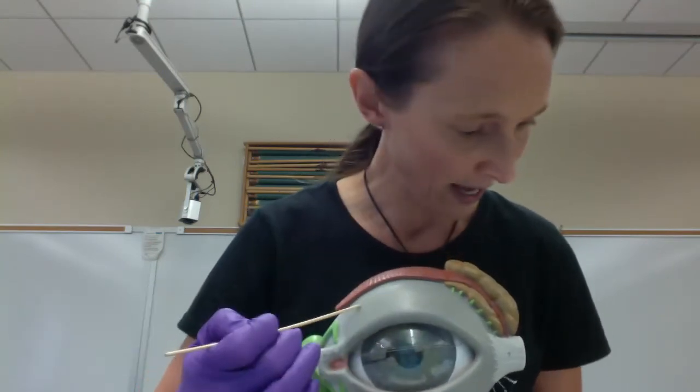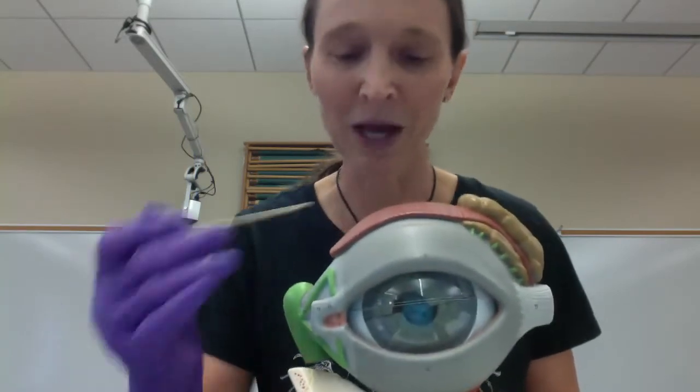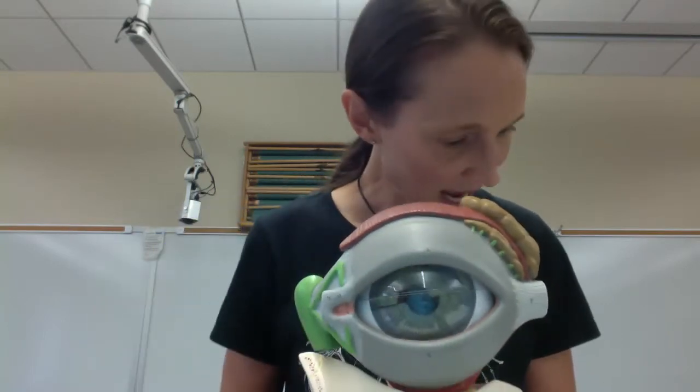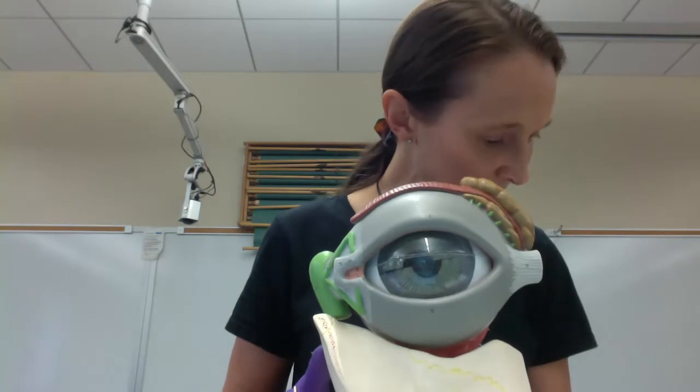Because in anatomy we can't just say eyelids, we have to give it some fancy term. So palpebrae is the term we use. Eyelashes, you all know eyelashes.